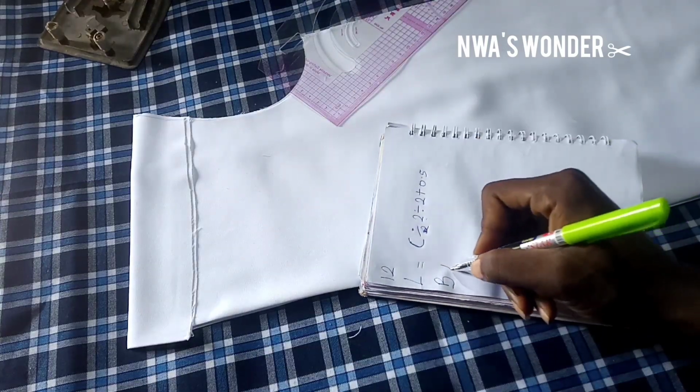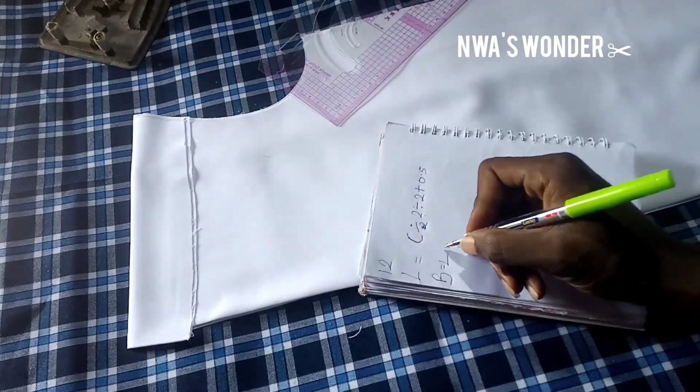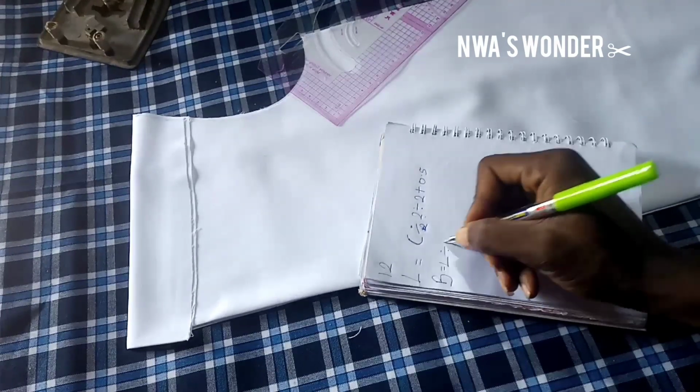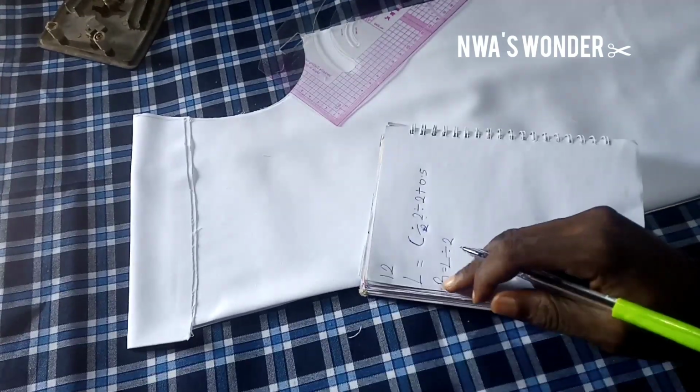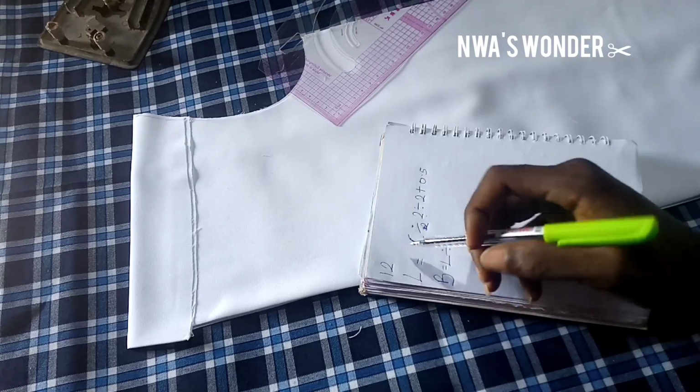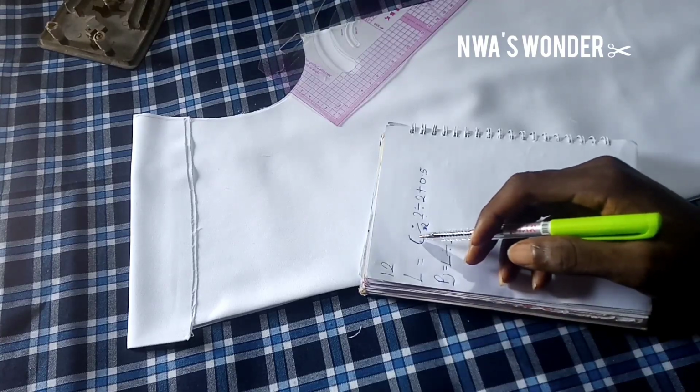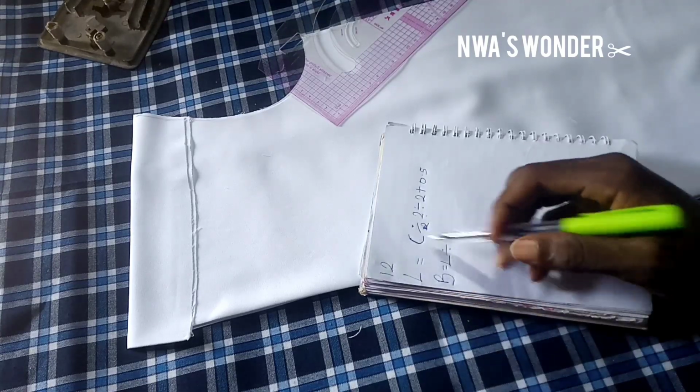And then for the breadth of the cloth, what we're going to do is use the answer we got. So the breadth is equal to the length of the cloth divided by 2. I hope you can see that.